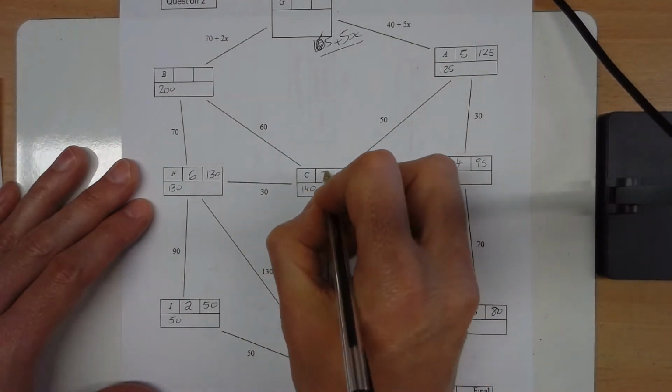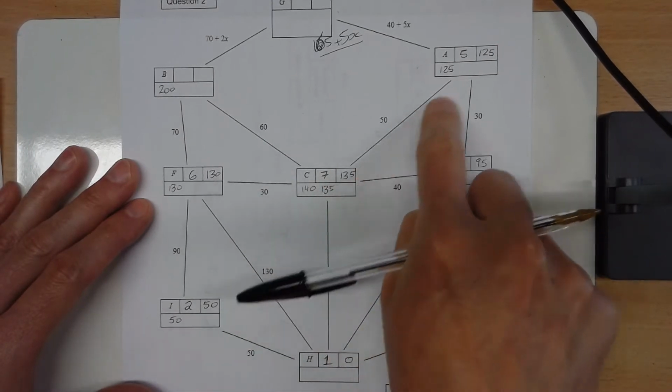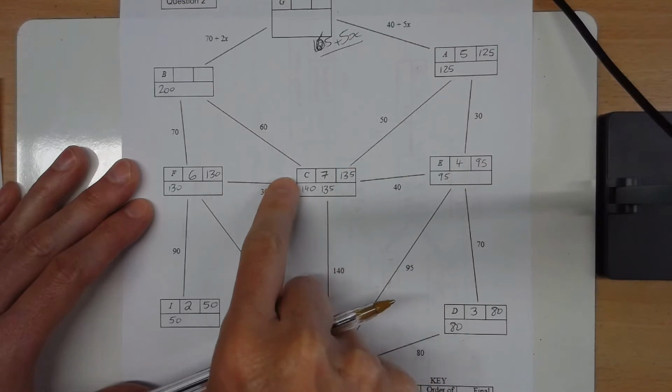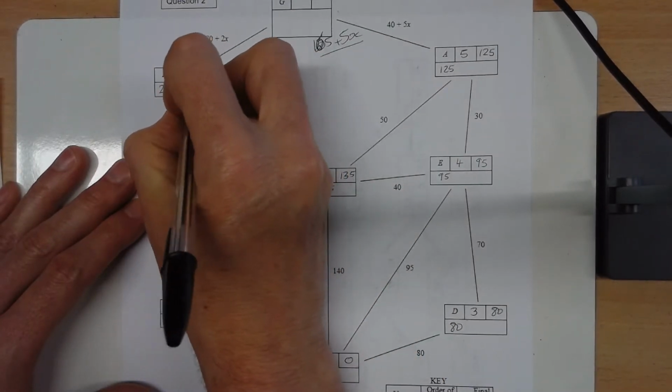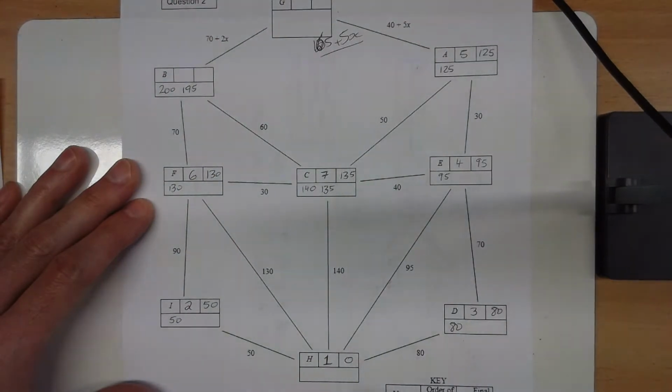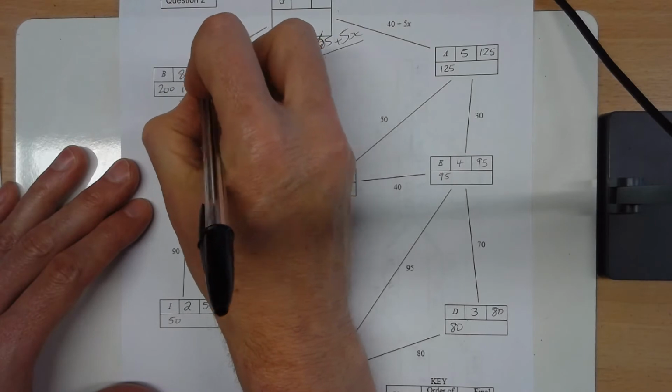Number 7 is this one here then at 135. We're not going to go there. We know we've already done that one. This one here, 135 and 60. Yep, that is better. 195. So we'll put that there. And that's our 8th one we've labelled at 195.